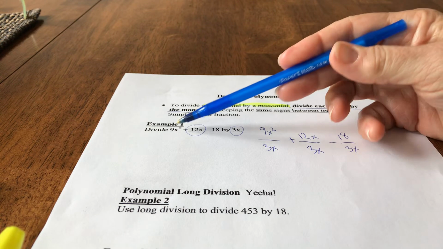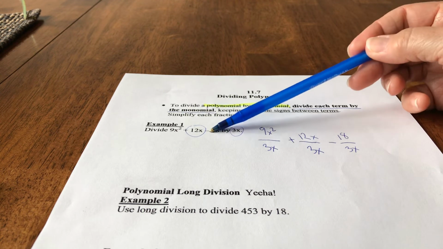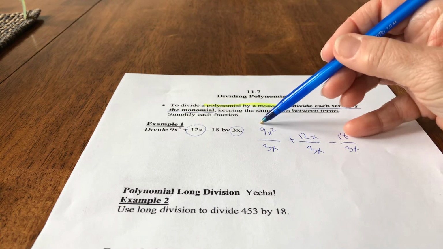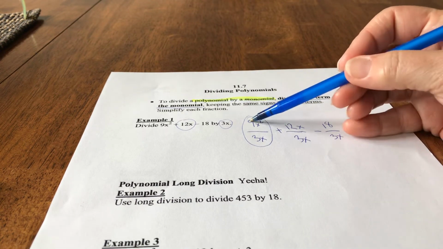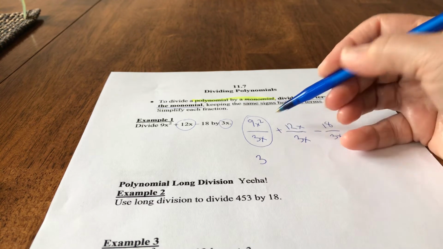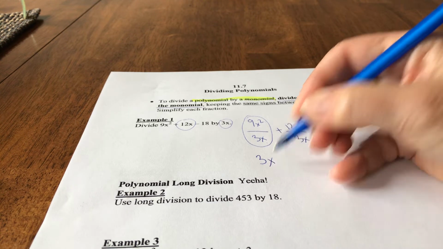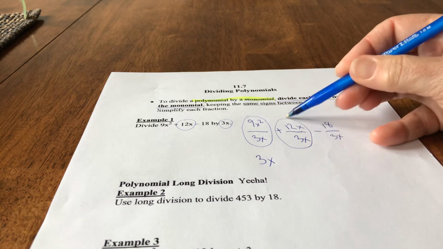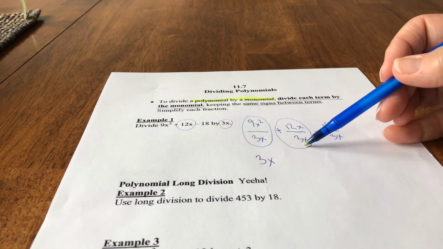Okay, each separate term is an expression that is added together. This can be written as plus a negative. Then you pretty much just simplify each of the expressions. So if I had 9x squared and I divide by 3x, 9 divided by 3 is 3. Exponent rules, x squared divided by x is x. 12x, everything's positive, divided by 3x, 12 divided by 3 is 4, positive 4.